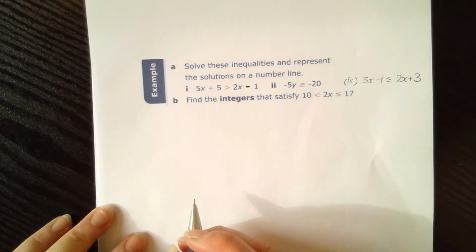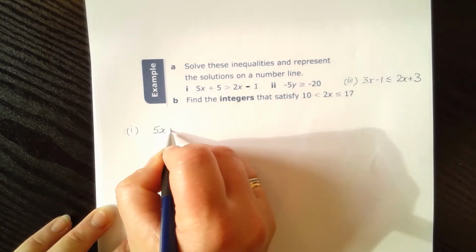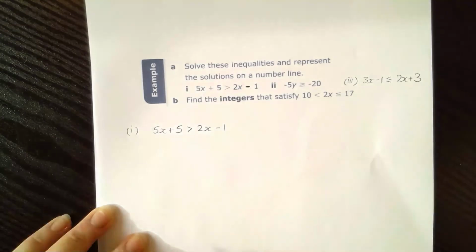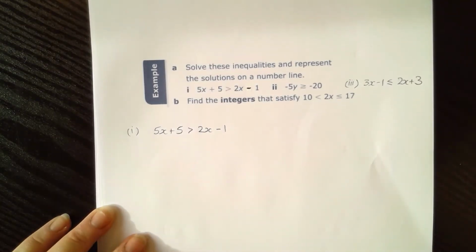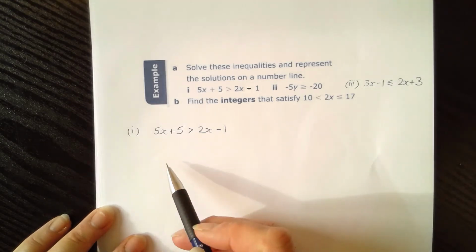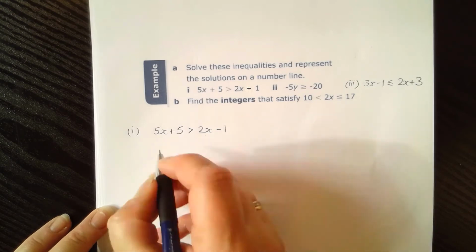So, first of all, part 1. 5x plus 5 is greater than 2x minus 1. And we solve it. As I said, the process is the same as it would be for solving linear equations, which is the first thing you did in this unit. So I'm going to collect all the x's on one side. This side's got the most on it, so I'm going to take away 2x from both sides.